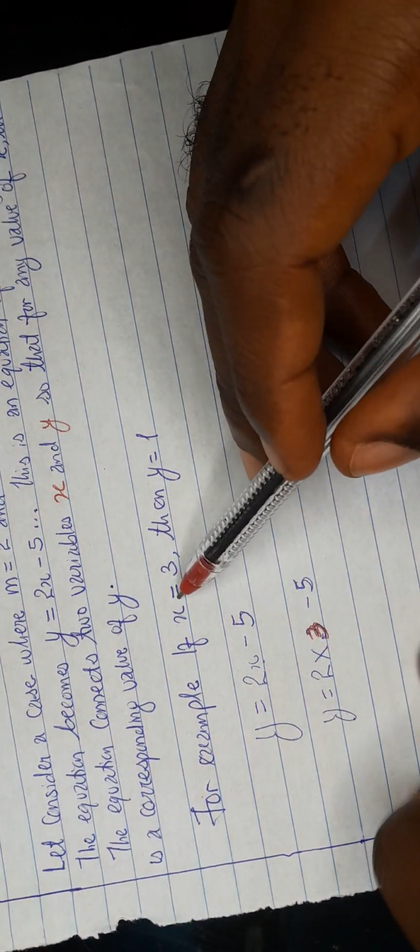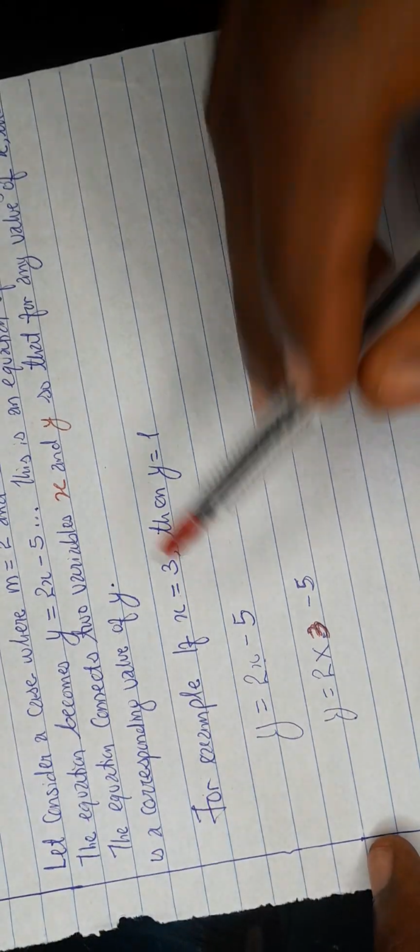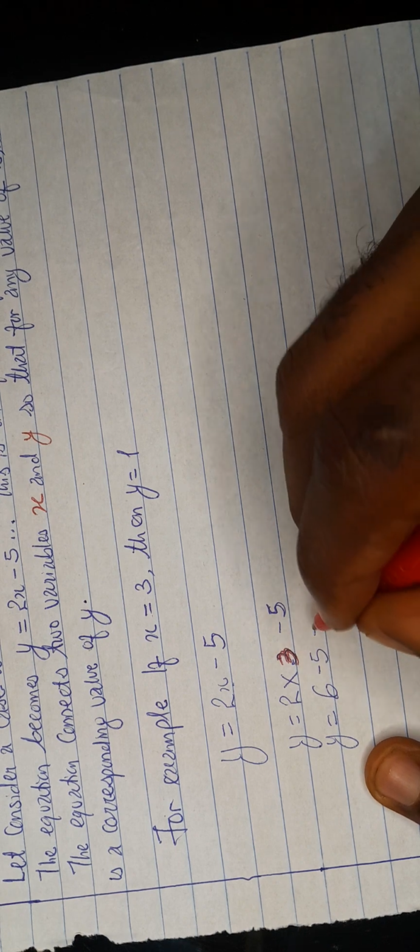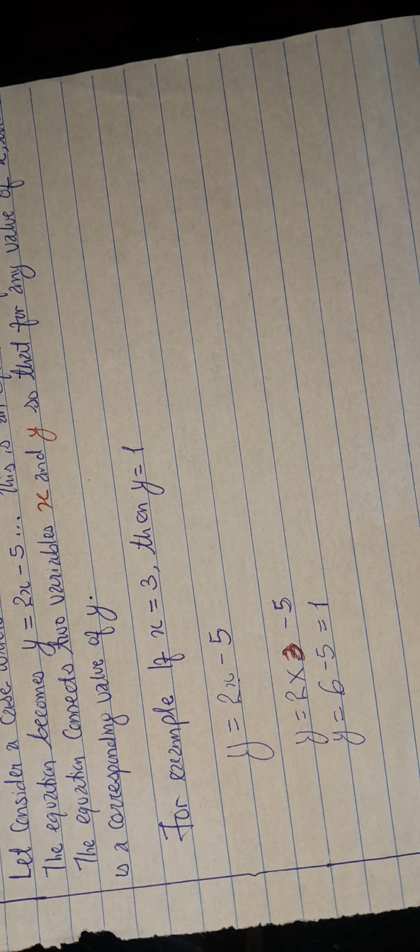The value of 3 is what was given to us, that x equal 3. So it now becomes y equal 2 times 3 is 6 minus 5 equal 1. Right.